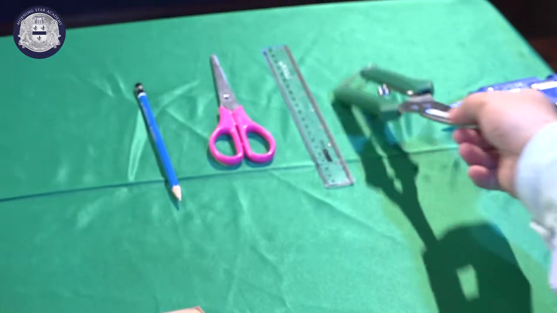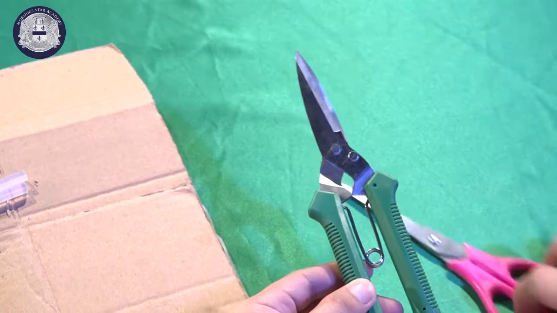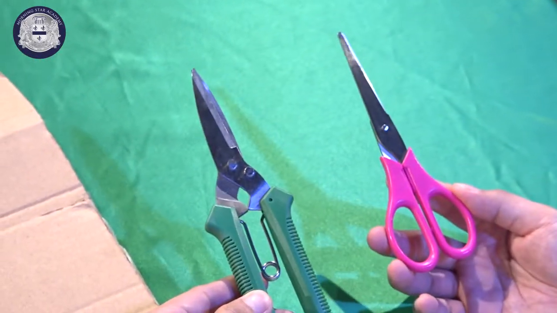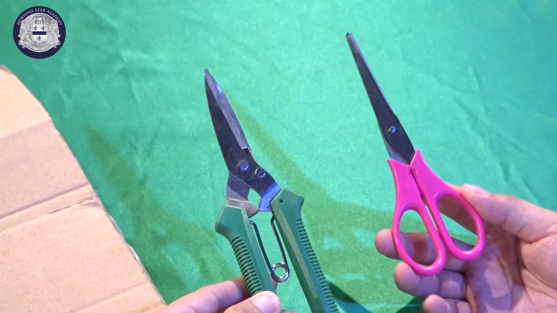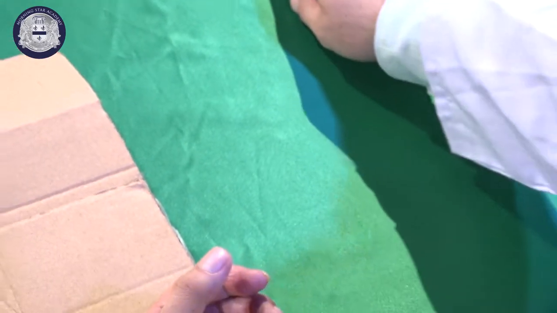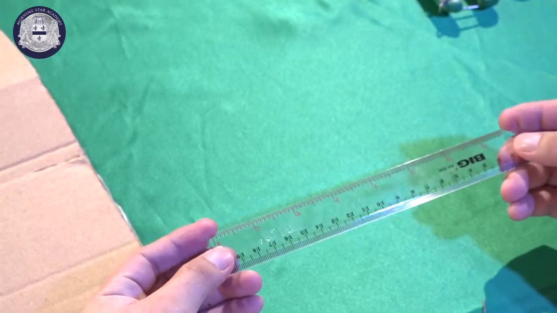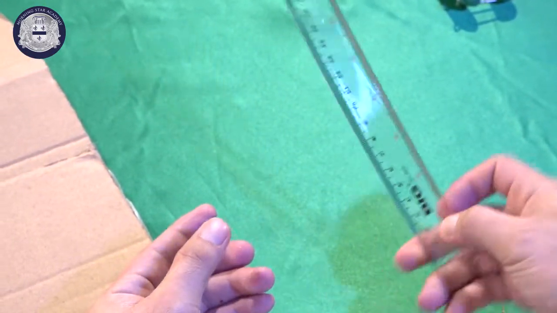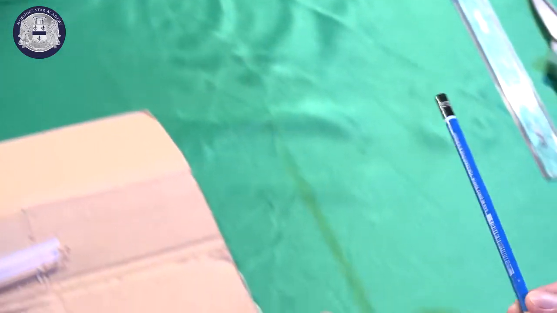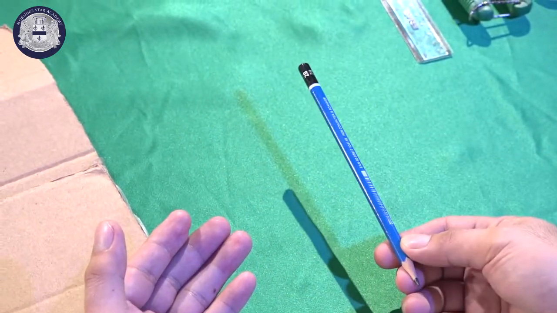We need also scissors. So we have two kinds of scissors here. We also need a ruler. And of course, we need pencils or pencil.